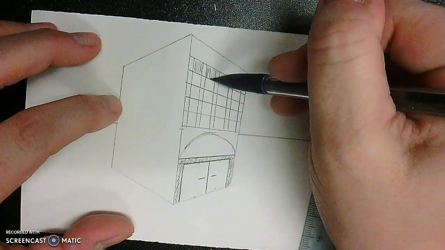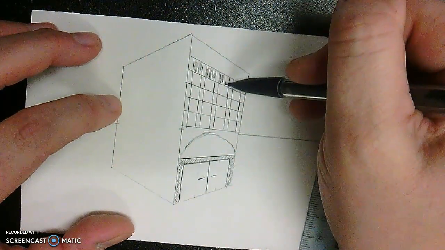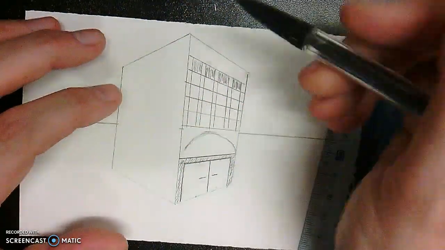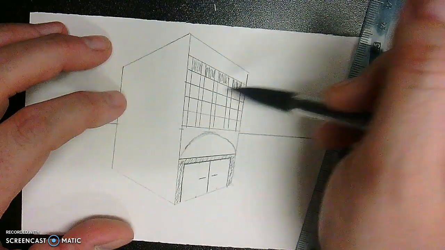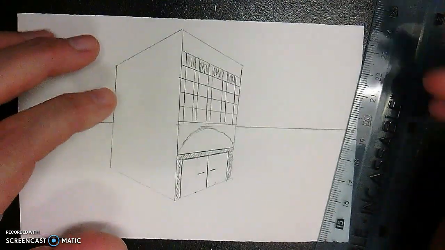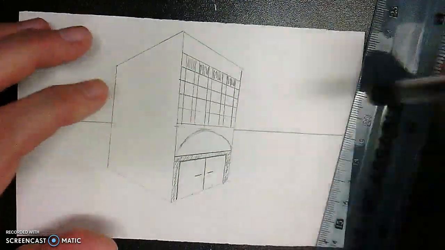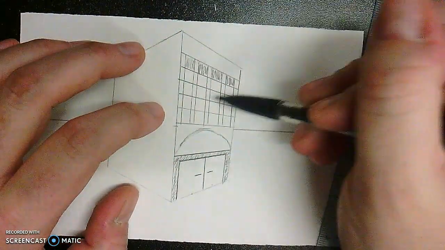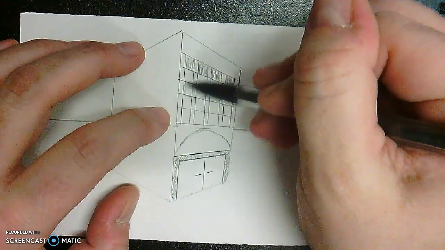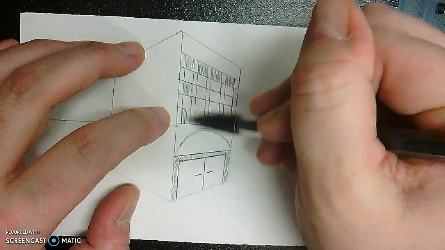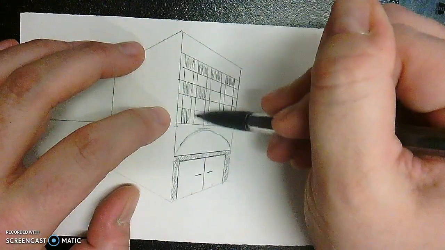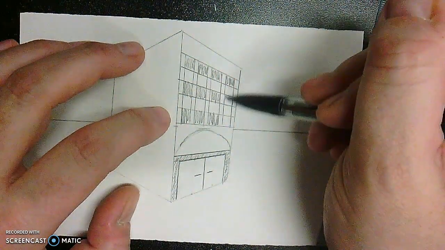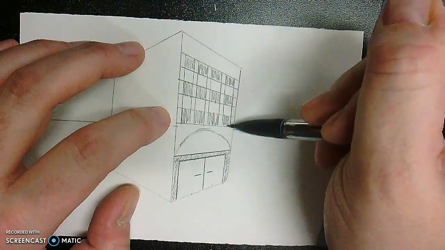Window, window, window, window. So I can have them straight across like that. I can have them alternate, whatever you want to do. So I think I'm going to have these ones kind of skip down a little bit. Again, you can arrange these windows however you want. So I'm just quickly shading in so you can see what my windows look like.